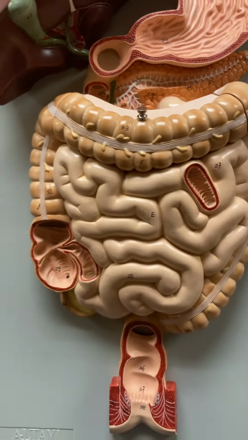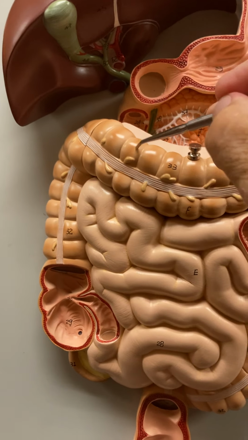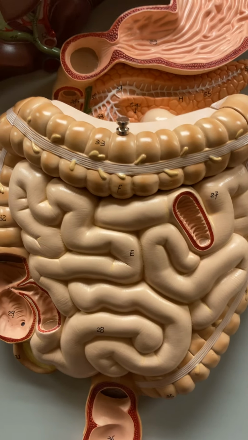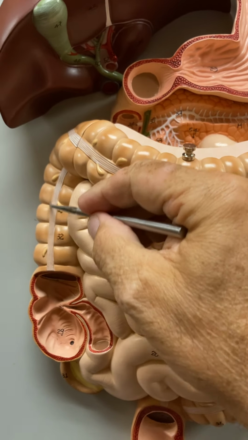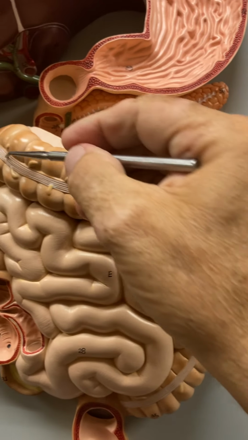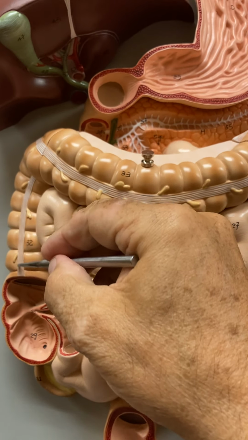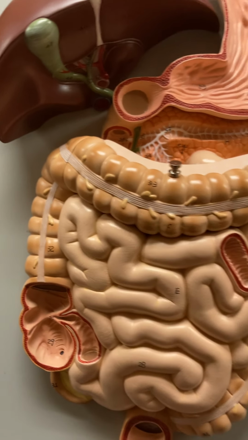What else you can see on this large intestine are these pouches all along it. They're called haustra pouches. And what happens is this long muscle here that puts tension on these pouches is called the teniae coli. Teniae for tension, and coli since it's the large intestine.